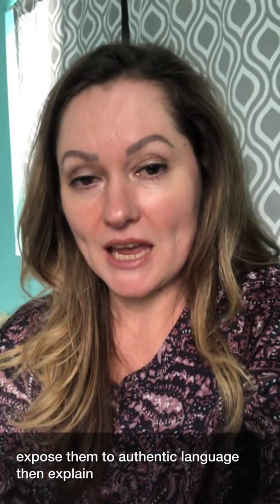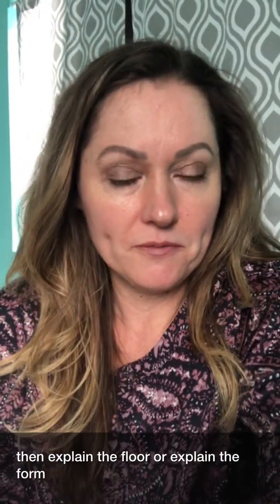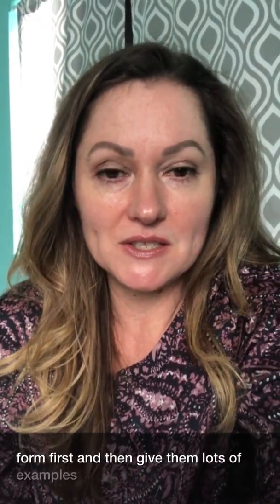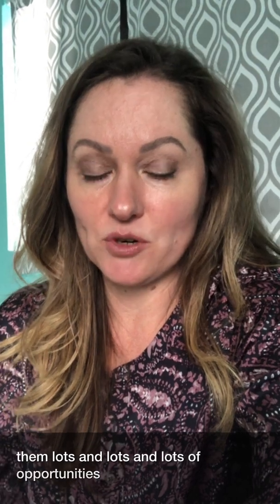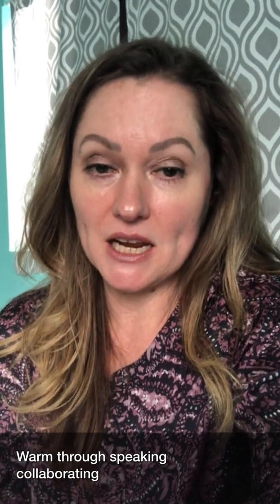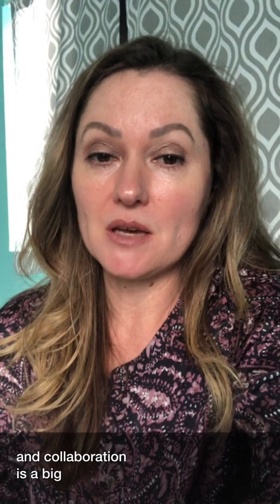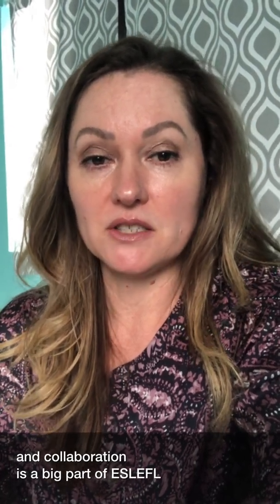Then explain the form, or explain the form first and then give them lots of examples. Then also what Noonan says is give them lots and lots and lots of opportunities to use the form through speaking, collaborating, writing. And collaboration is a big part of ESL, EFL teaching.